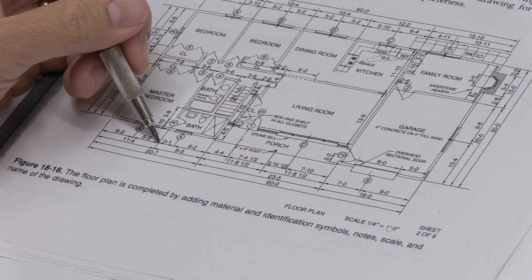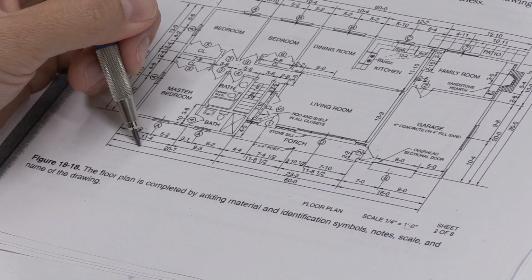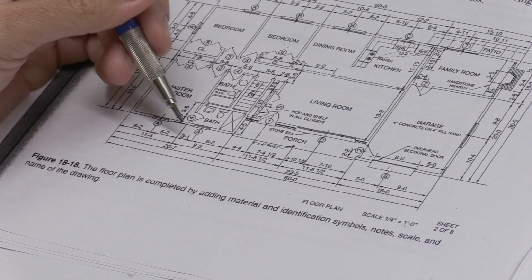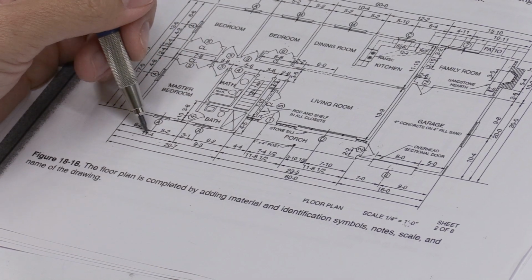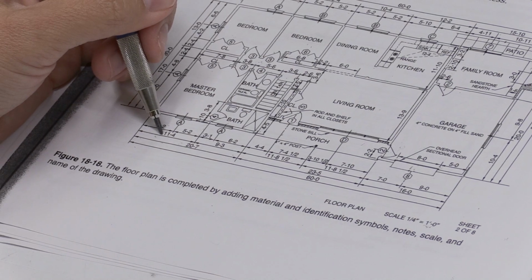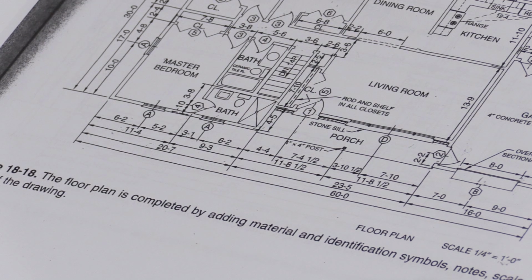But the door is going, I have the overall, I have the walls. And then I have the windows. And then I have the door here, center.